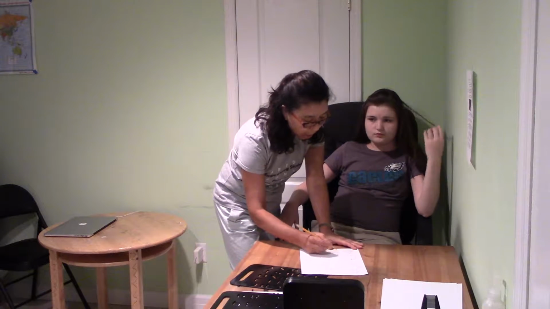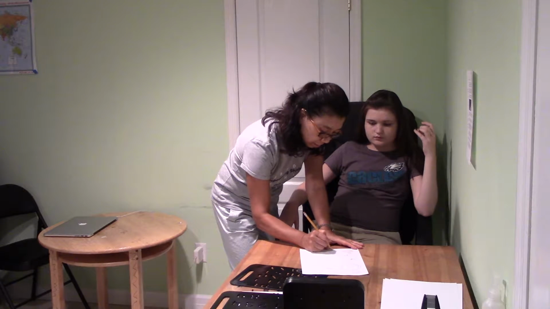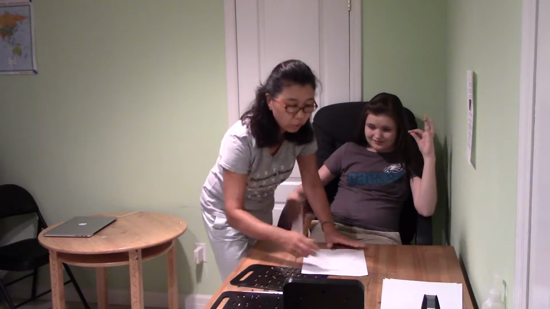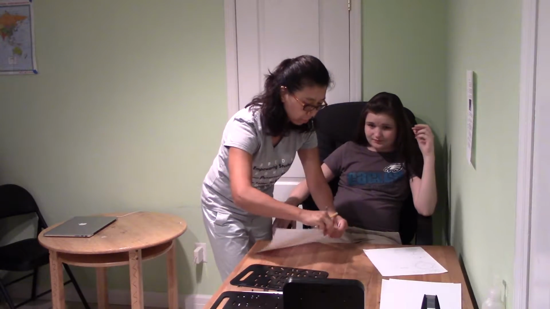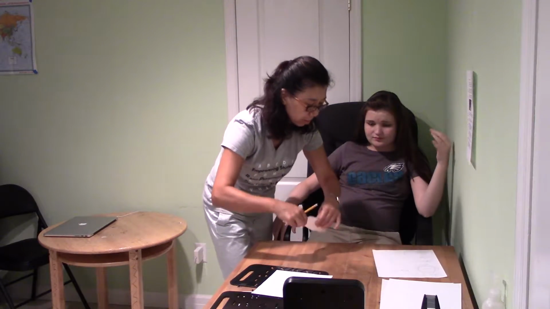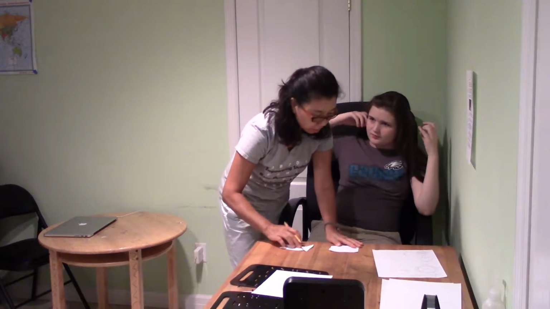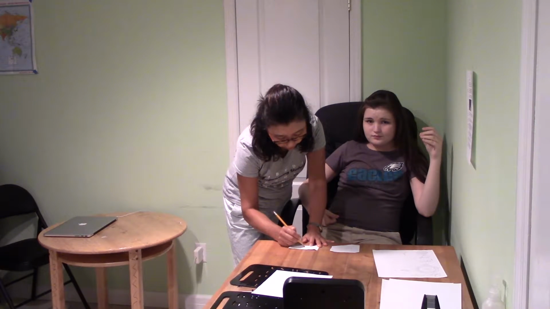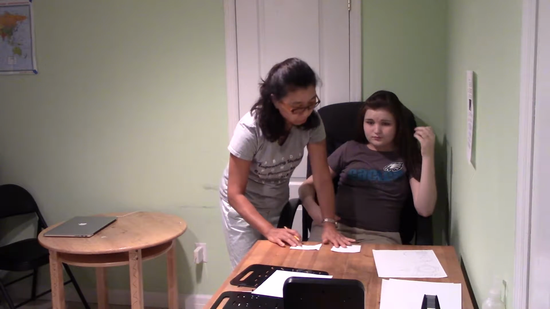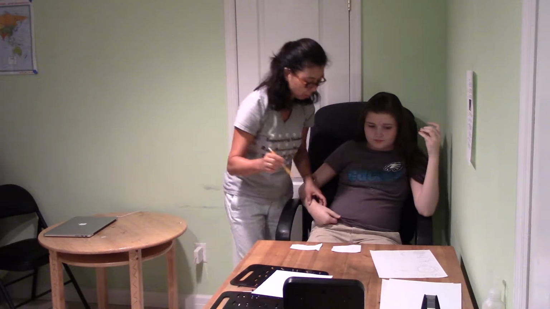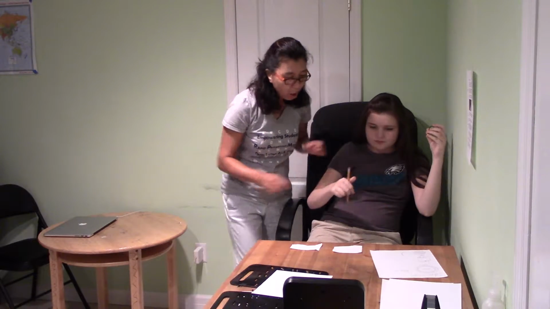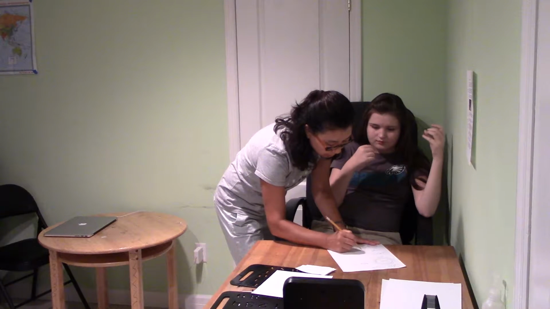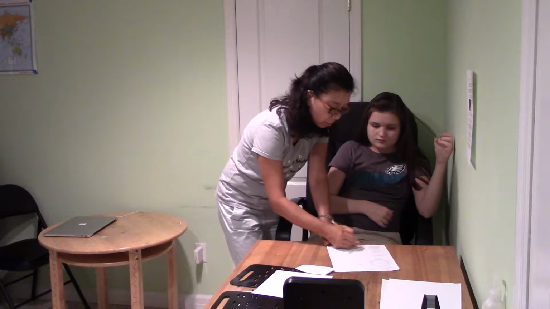N-E-W. After the new moon, we see a little bit like this. Let's see if you know the word. Is it F-U-L-L, full moon, or C-R-E-S-C-E-N-T, crescent moon? Which one is it? Oh, it is actually crescent. This is called the crescent moon.